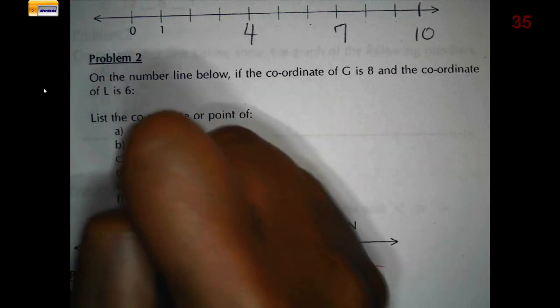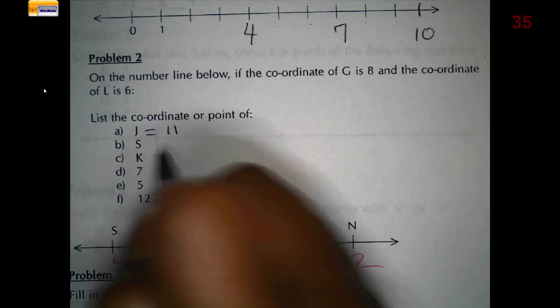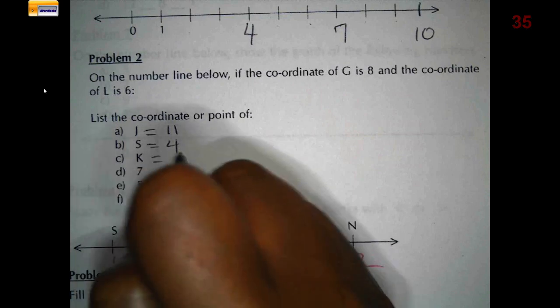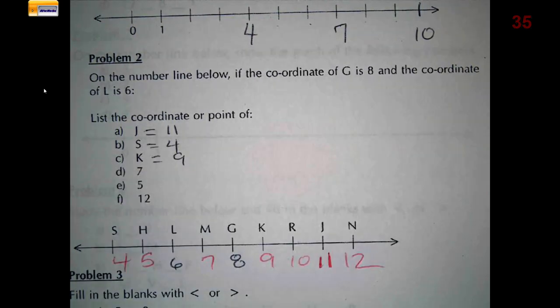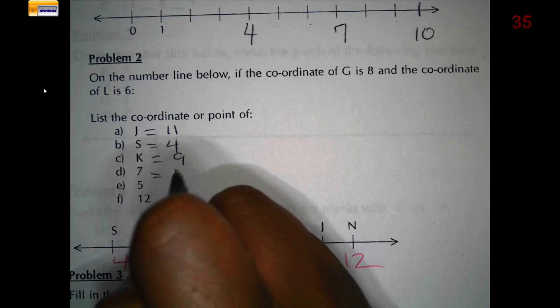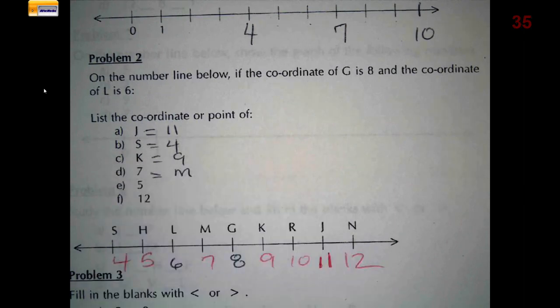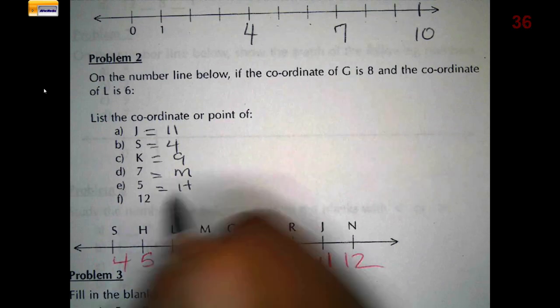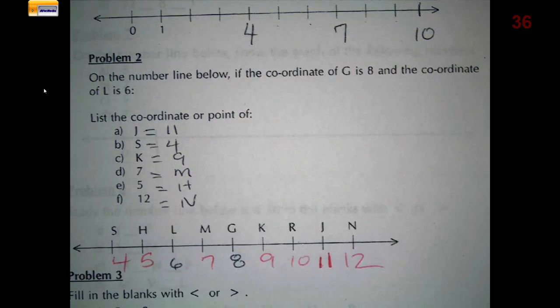What's S? What's K? What letter is 7? What letter is 5? And what letter is 12? So see how much easier that is once you fill in the number line? Okay? So you guys can do that.